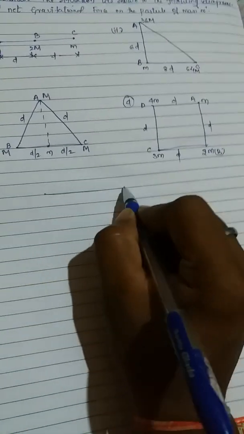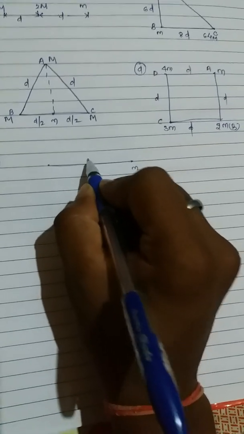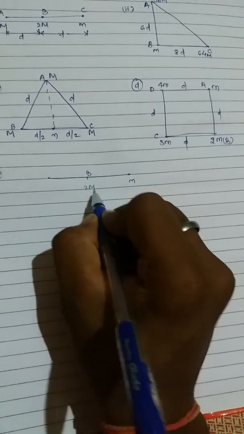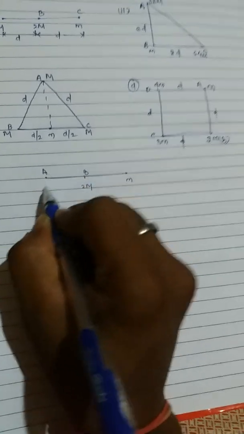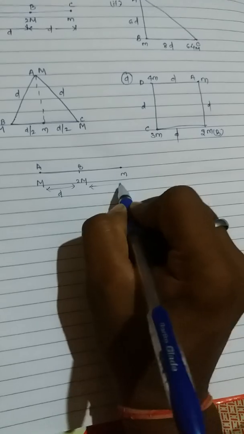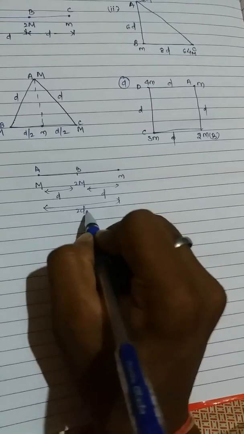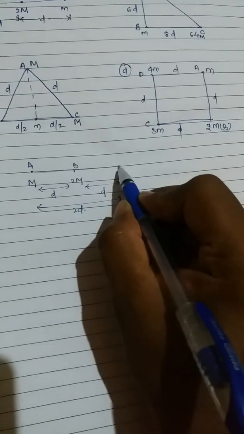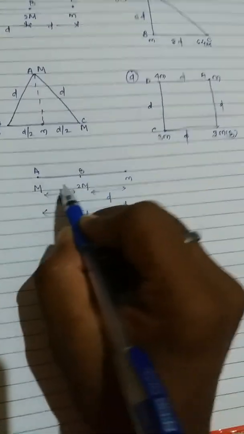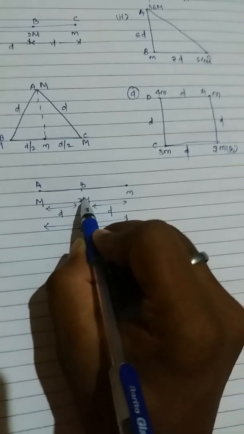As you can see, here we basically have three particles. One is small m. Then here we have point B, where we have 2m, and here we have point A, where we have capital M. The distance between these two is d, and this is also d, so the distance between these two will be 2d. Now you can see this small m is under the influence of two masses, capital M and 2m.